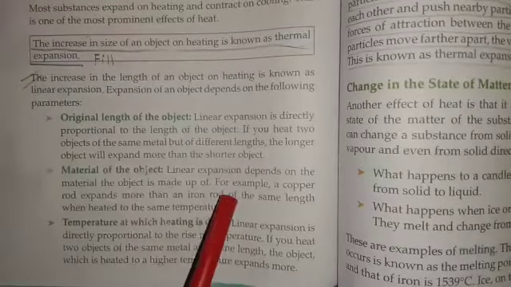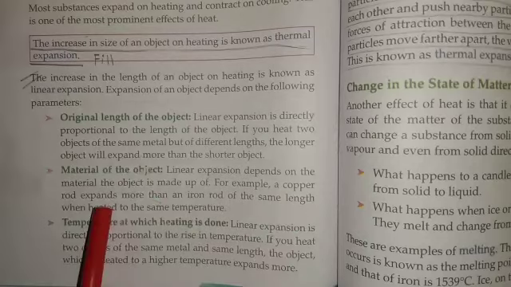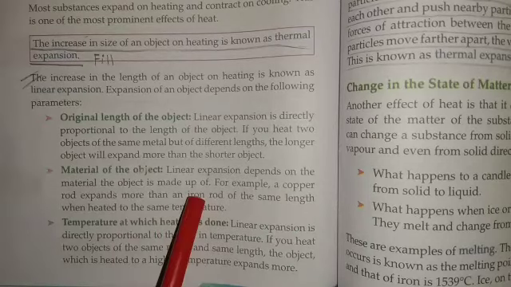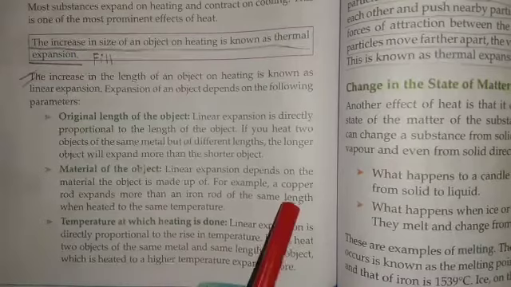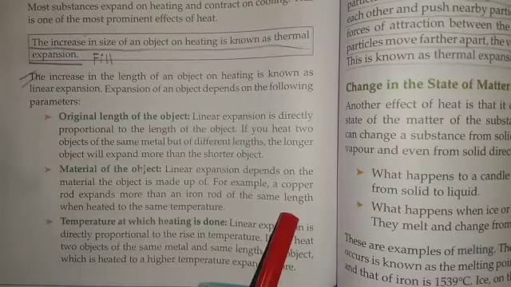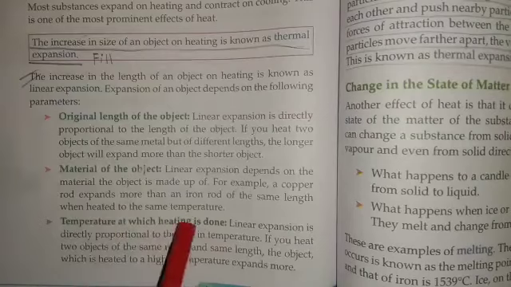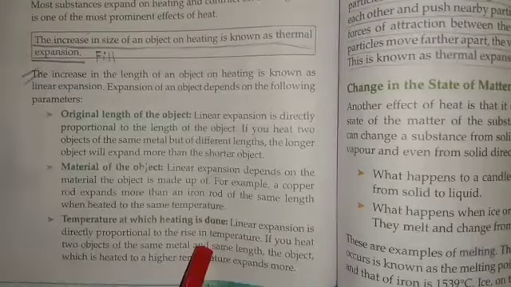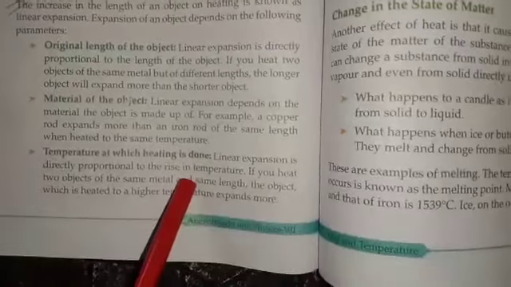Next, the material of the object. The linear expansion depends on the material the object is made of. For example, a copper rod expands more than an iron rod of the same length when heated to the same temperature.